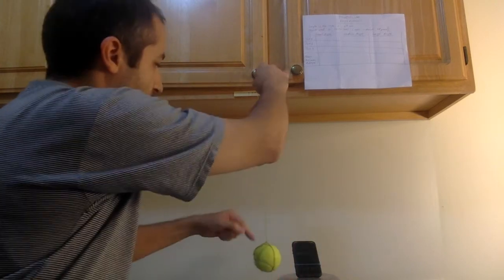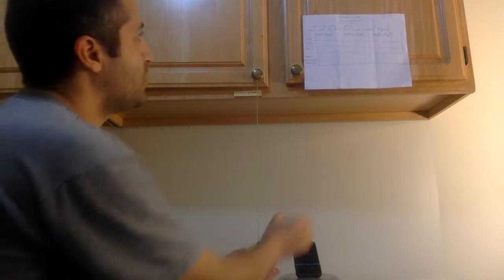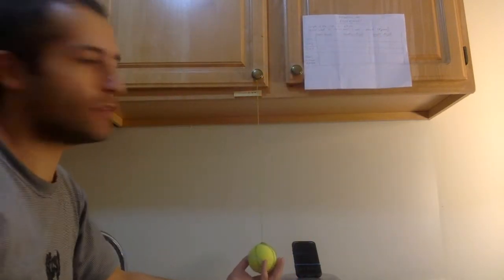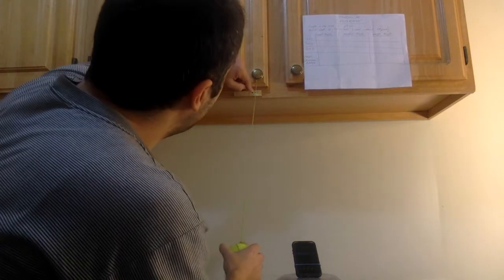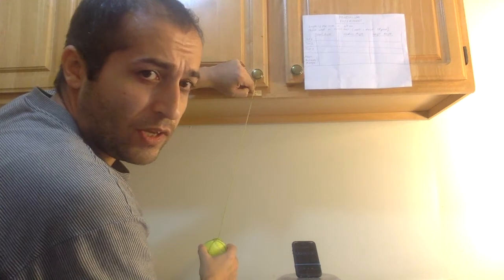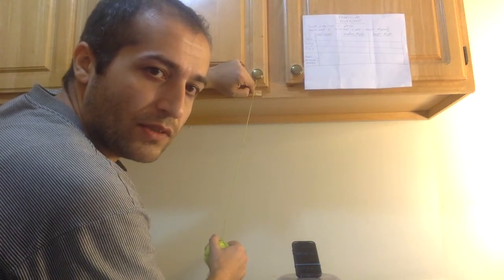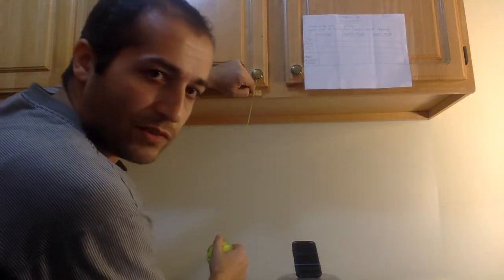Let me start with a length of rope, which I noted down as 47 centimeters. The mass of the object is 58 grams. And the release angle is what I label as angle 1. As I said before, you can use a protractor if you want to be more precise about your experiment.